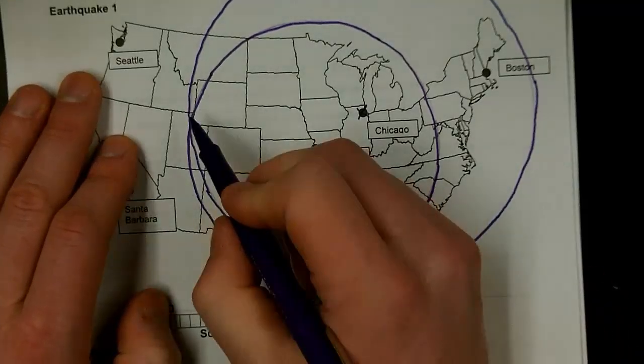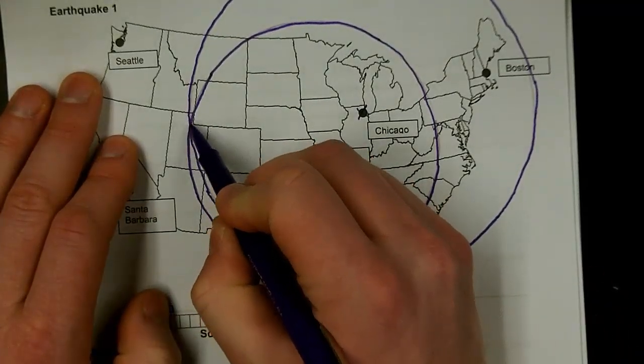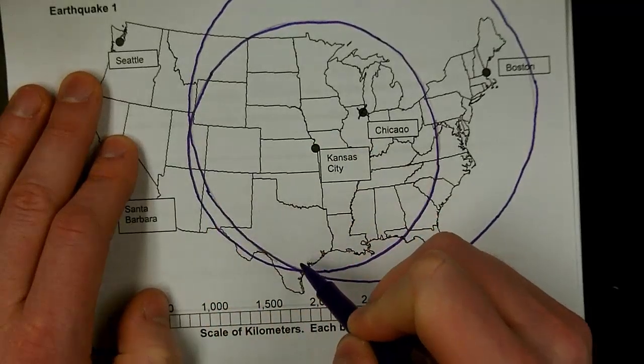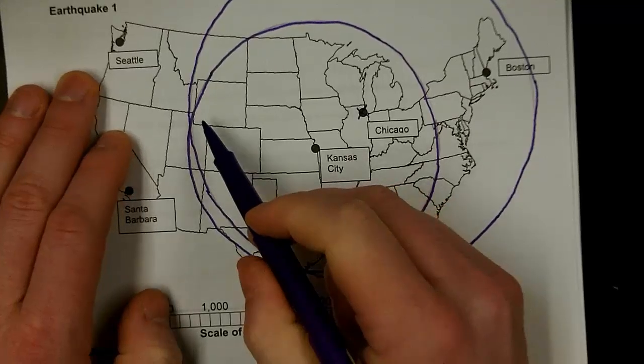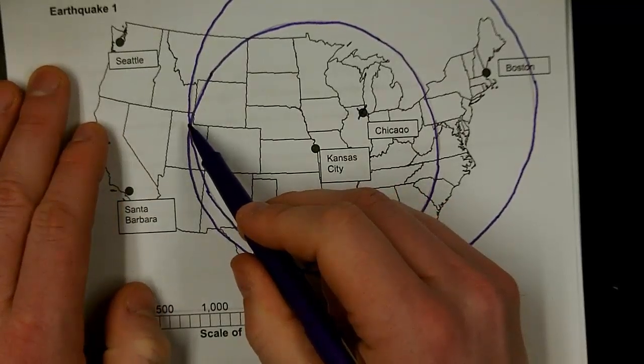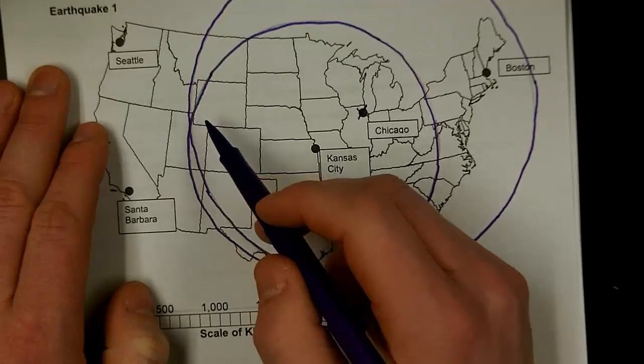So now I know that I've got an earthquake right here, or I've got an earthquake right here. So it's either just off the shore of Texas or it is in, that looks like Utah to me. Maybe part of Idaho, somewhere up here.